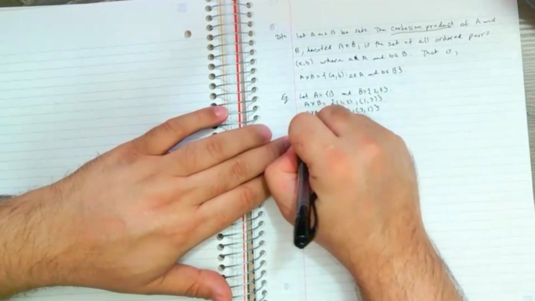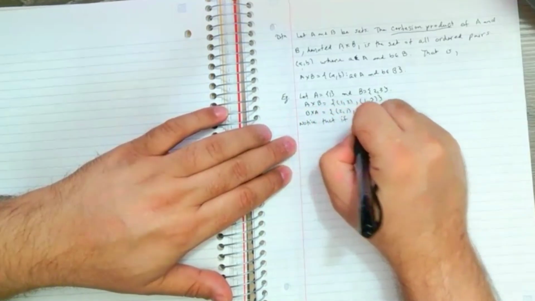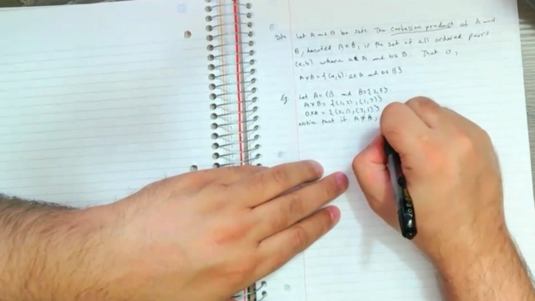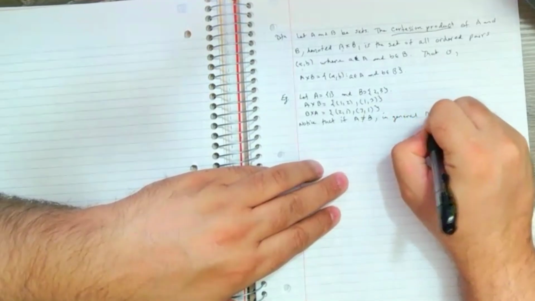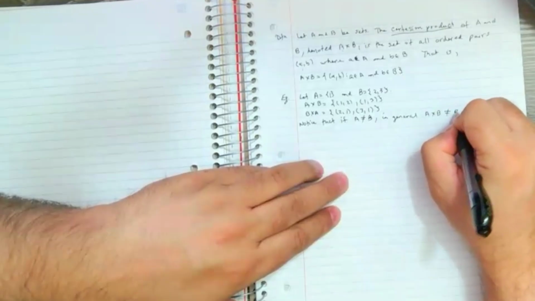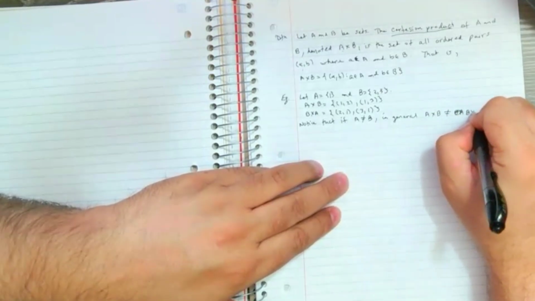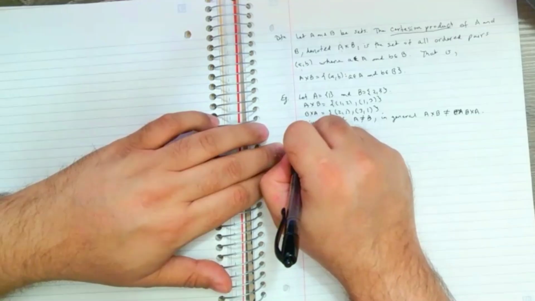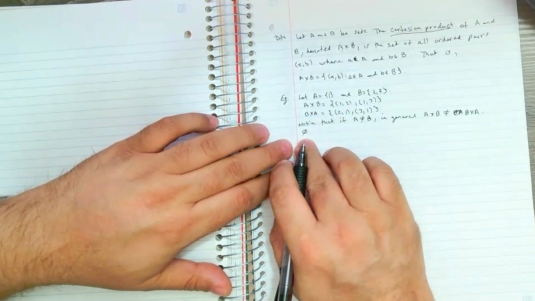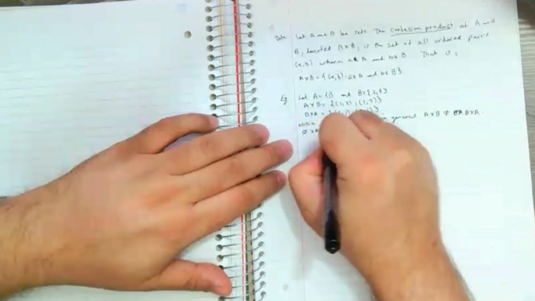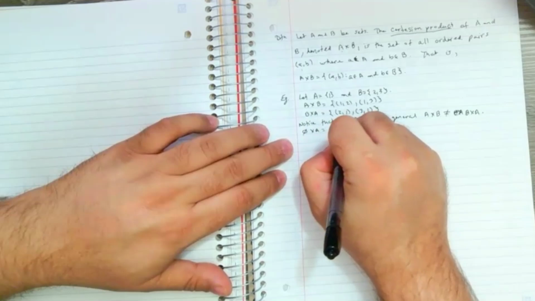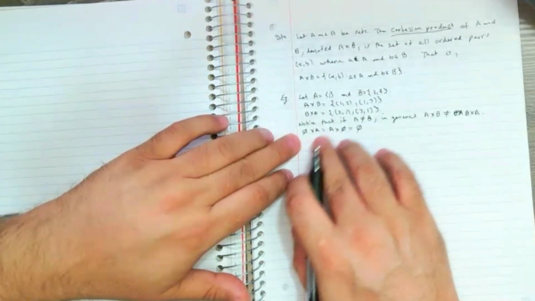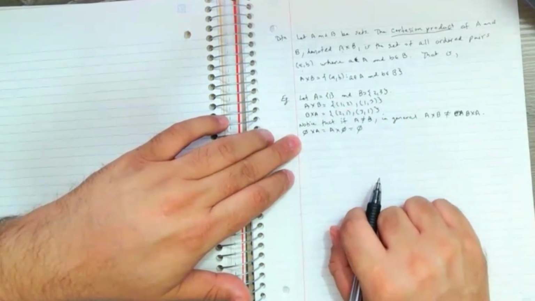So notice that if A is not equal to B, then in general, A cross B is not equal to B cross A. One of the exceptions is the Cartesian product of the empty set with a set A, which is equal to the Cartesian product of the set A with the empty set, which is the empty set, because the empty set does not have any elements to contribute to an ordered pair.